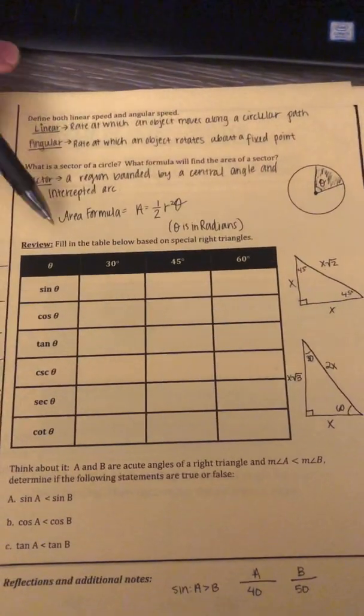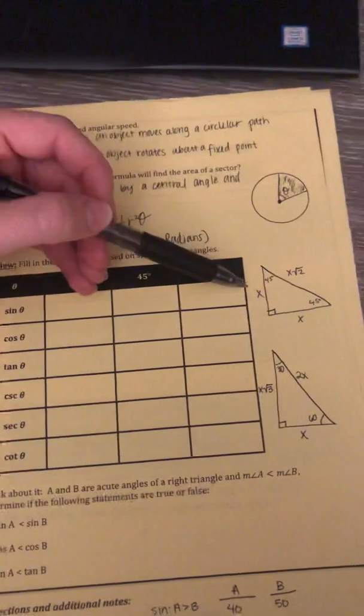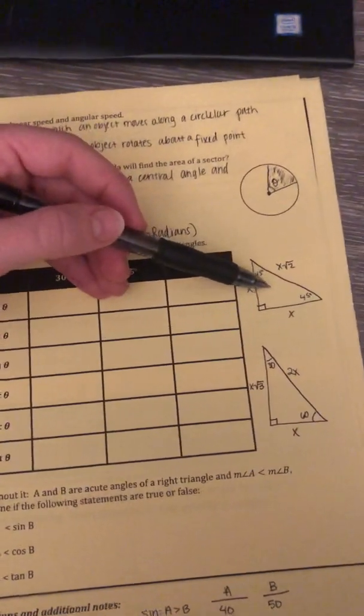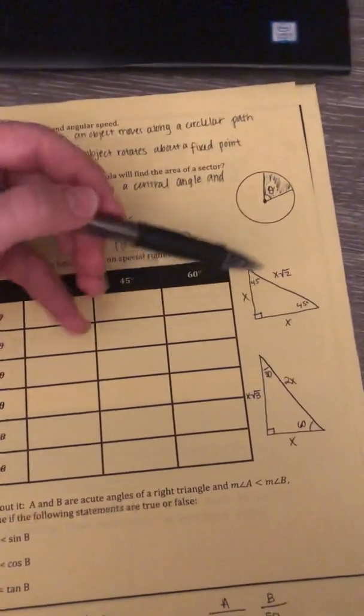All right, we're going to fill in the table based on special right triangles. I went ahead and drew the 45-45-90 and the 30-60-90 triangles with the lengths of their sides. And then I've got SOHCAHTOA as well as the cosecant, secant, and cotangent here, and that's going to help us. This is going to be a pretty broad chart, kind of going over each of these things.